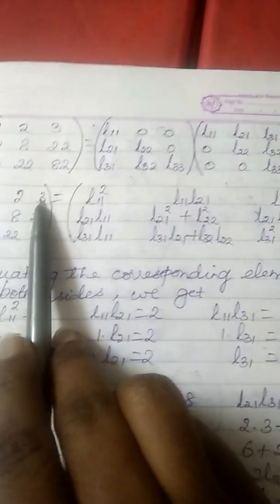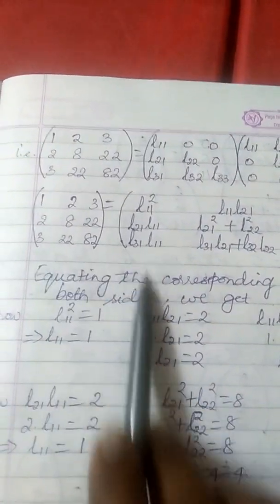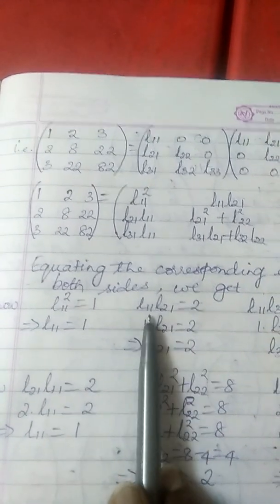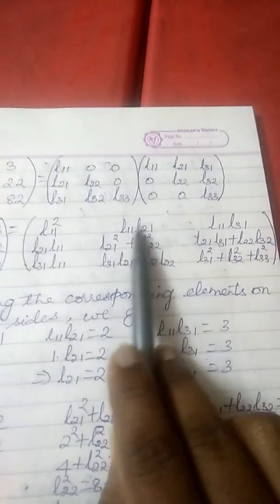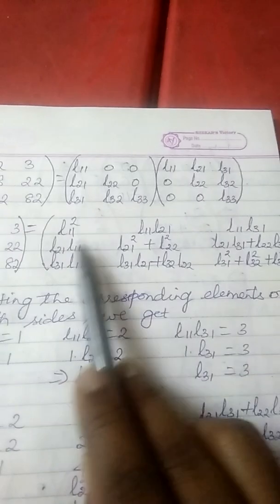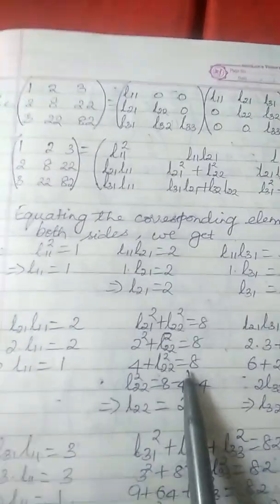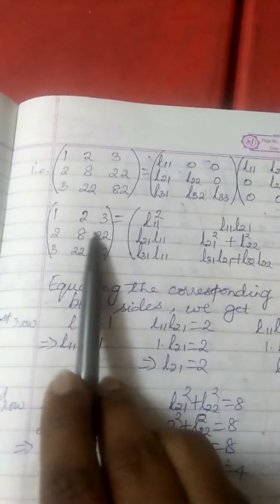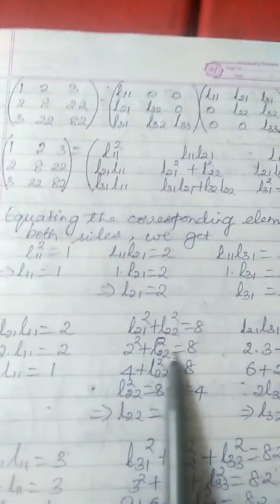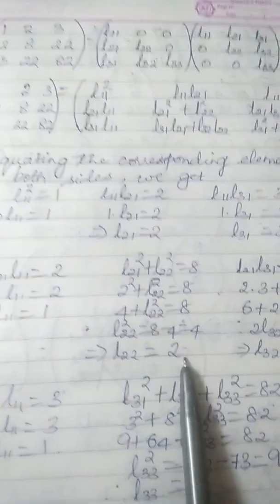L11 L31 is equal to 3, the corresponding element. Hence, L31 is equal to 3. We should observe here that the elements below and above the principal diagonal are the same. That's why we say that the matrix is symmetric. Next, L21 square plus L22 square is equal to 8. So substituting for L21 square and solving, we'll get L22 equal to 2.